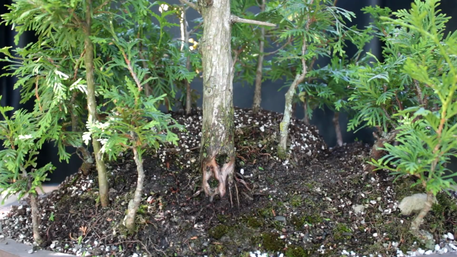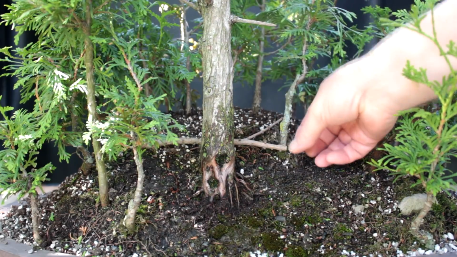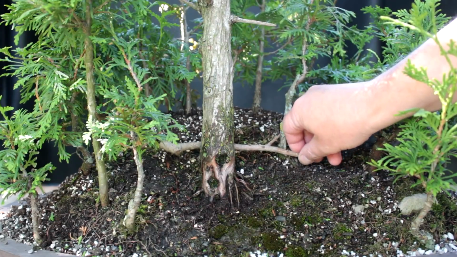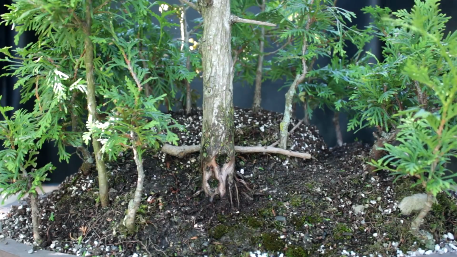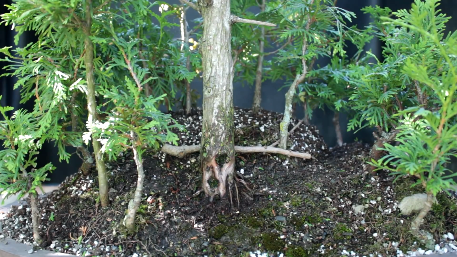In the mountains, or in a forest that's on a slope like this, trees often fall down, and then they roll down the hill until they come to rest against the trunk of another tree. So sort of like this. Now, this isn't the final planting, but I'm just showing you an example how you can use a dead tree in a bonsai landscape.